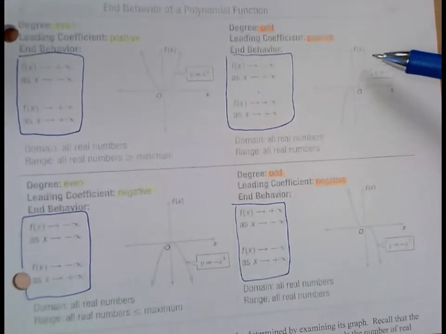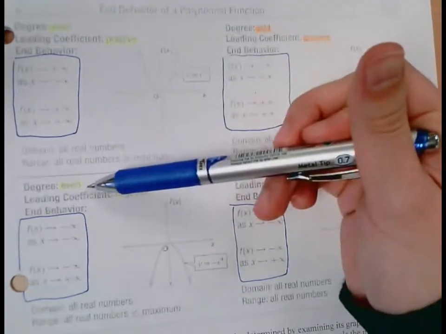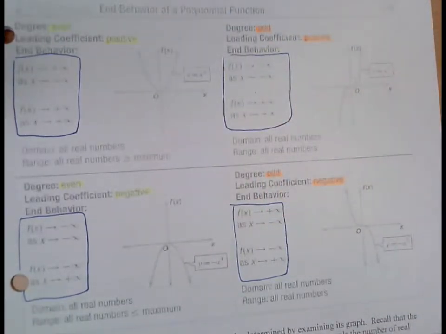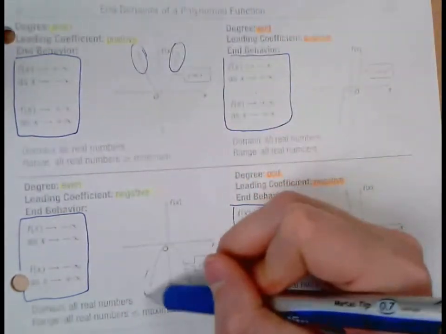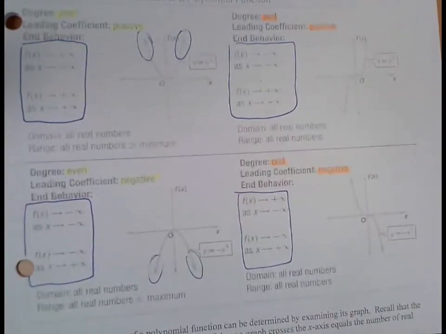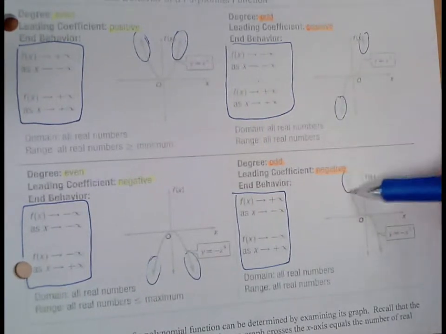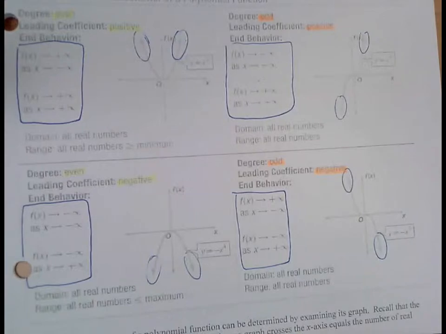So first of all, what I want you to notice with all of these, if you have an even degree, the end behavior, again, you're looking at the arrows. For an even degree, the end behavior is the same. Both ends will go in the same direction. So if I gave you a graph and I said, tell me if this is an even or an odd degree without giving you the actual function, if both ends are going up or both ends are going down, it's an even degree. Odd degrees will have opposite end behavior. One end will be going up, one end will be going down.